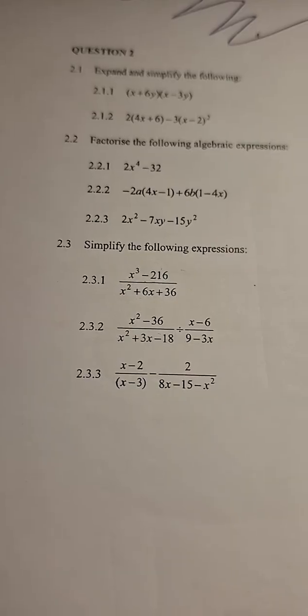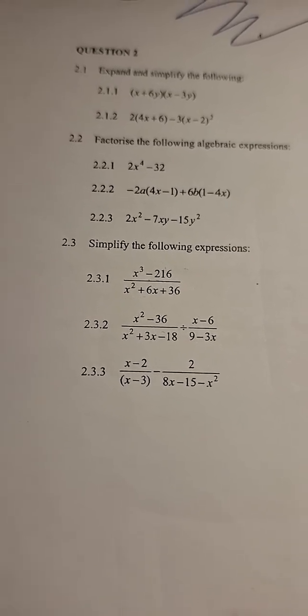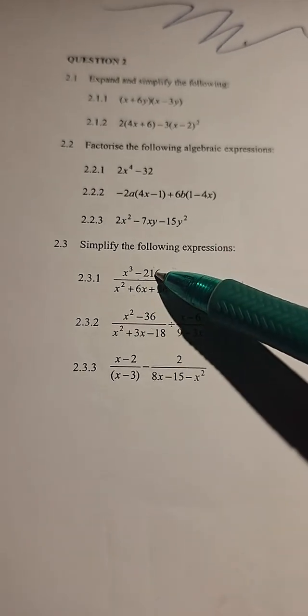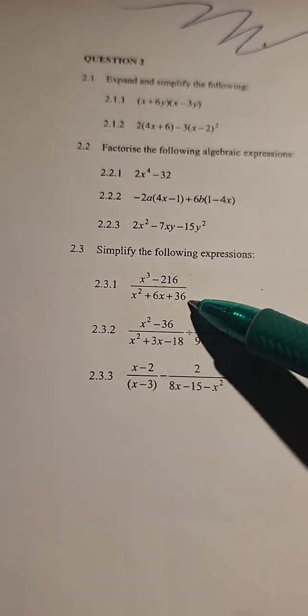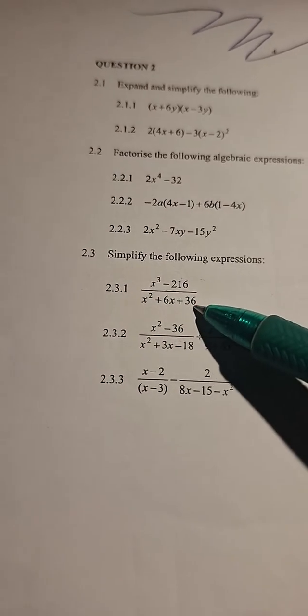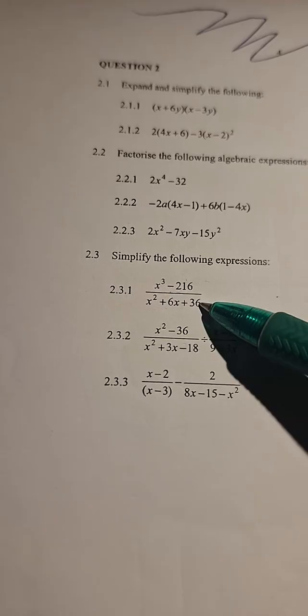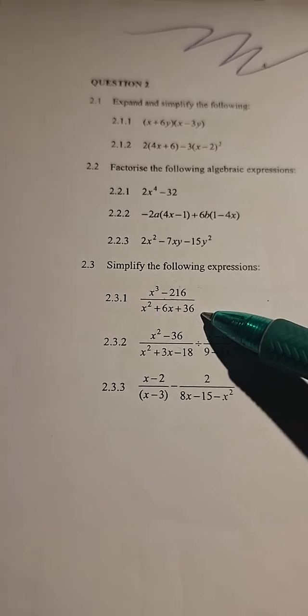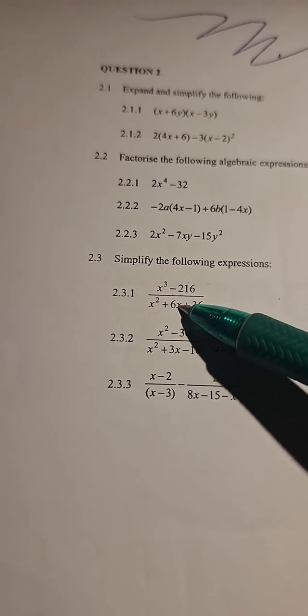They need our skill of factorization. We need to know how to factorize this, and we need to see that we cannot factorize this one. Hopefully you can see with your eyes that even though this looks like a trinomial that could potentially be factorized, where are the factors of 36, which when you add give you 6?